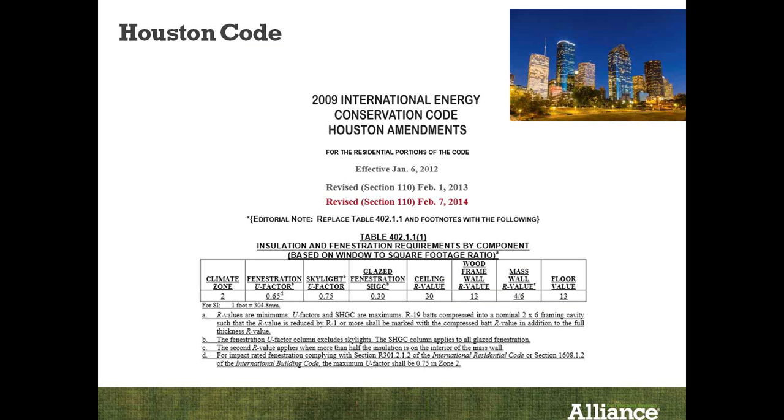So we have Houston, not a cold climate. We're focusing more on cold climate scenarios for condensation potential, just to give you examples and more climate zone scenarios. We chose Houston, a popular area where people are building. And in this case, we have adopted Climate Zone 2 with a wood frame wall of an R13.